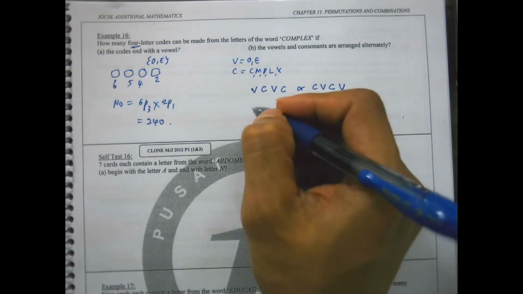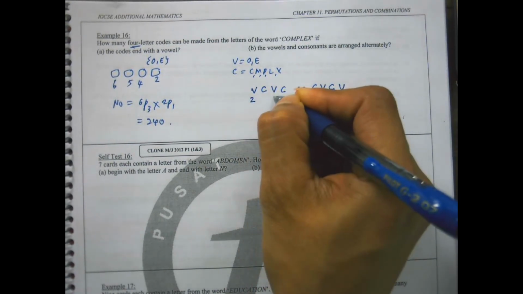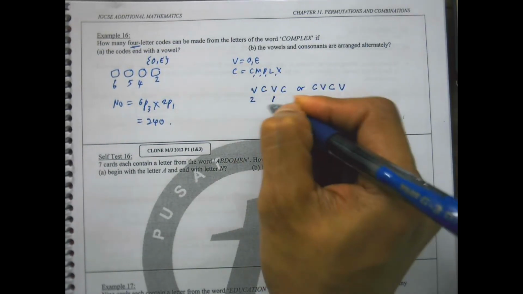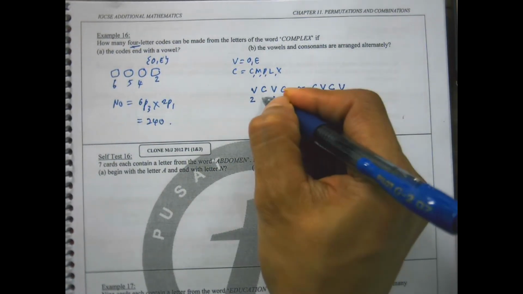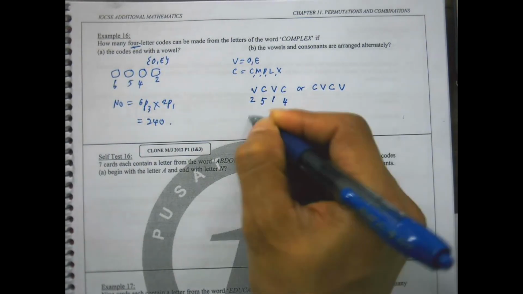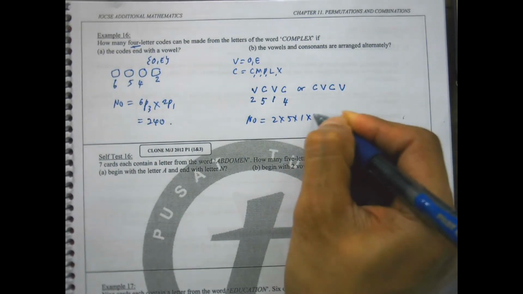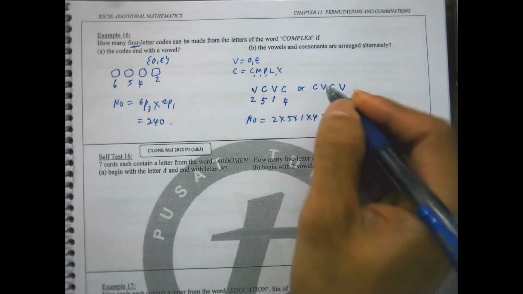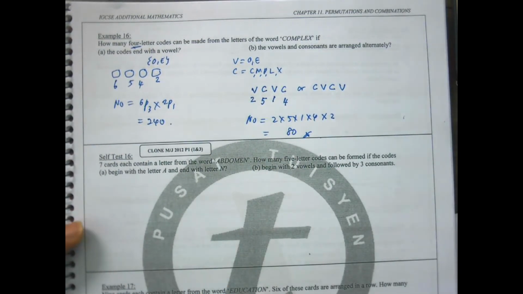So now, let's say I start with a vowel. How many ways to put a vowel? 2 and 1. O, E, E, O, 2. How about consonants? Now, consonant is interesting because we have 5 others, right? 5 consonants. So what are here? 5 and reduced by 1? 4. So the number of ways you can write like this are 2 times 5 times 1 times 4. Now I need to times 2. Everybody, why must I times 2? I can switch them. So it's 80.